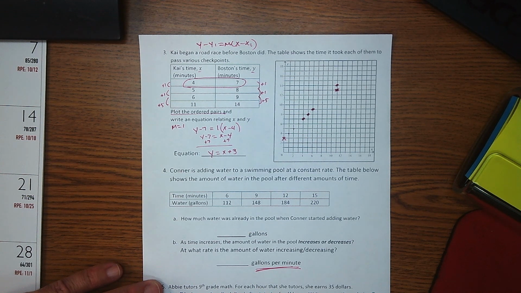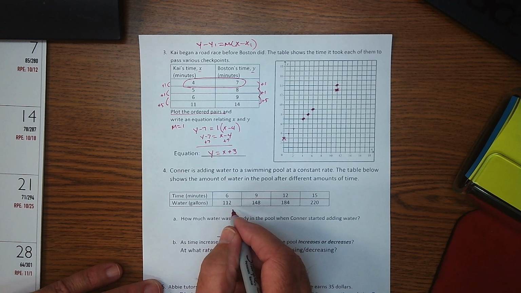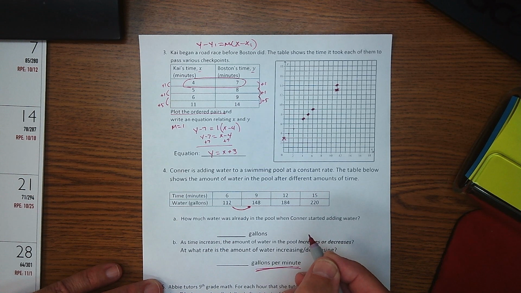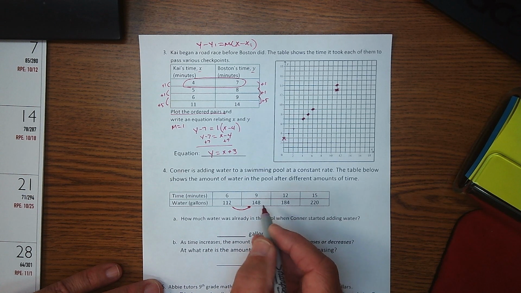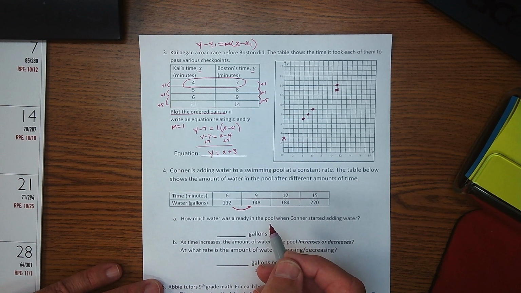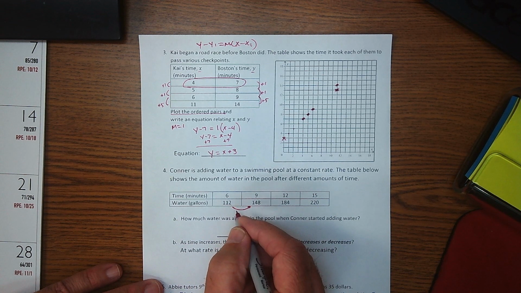Okay, here's how I find out. Water is going in how fast? I go from 112 to 148. How much water was added right there that time? 148 minus 112 is what? Not 26. 36. Okay?